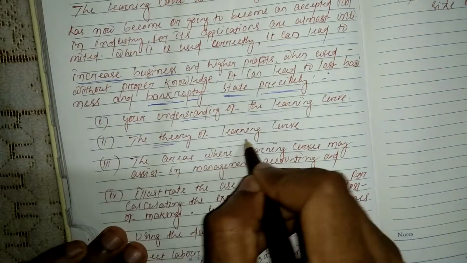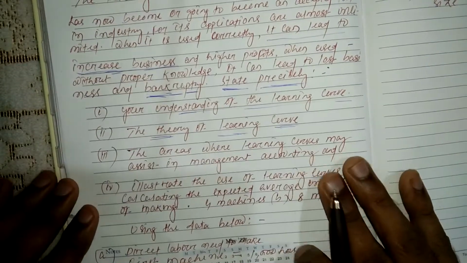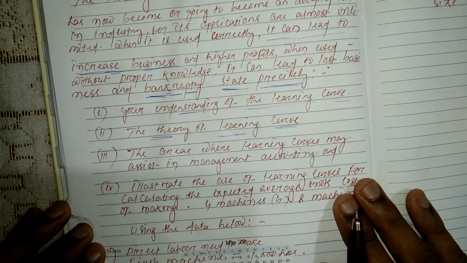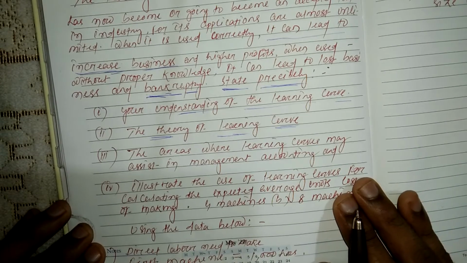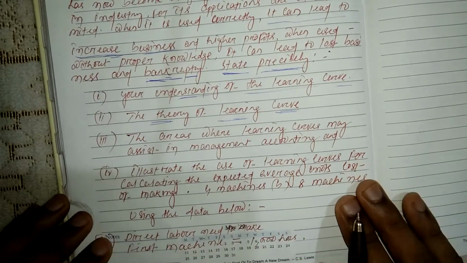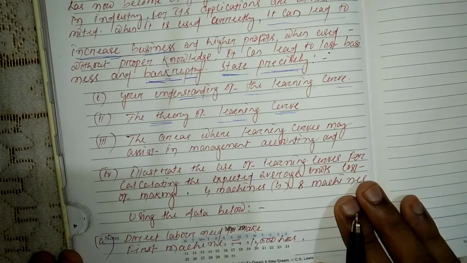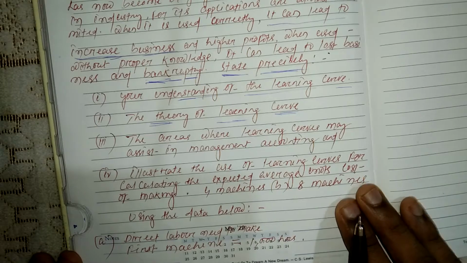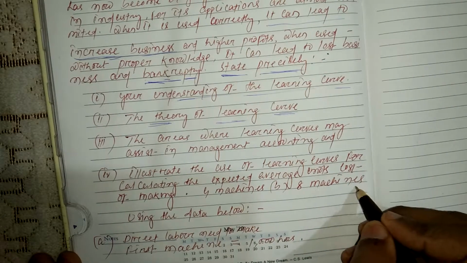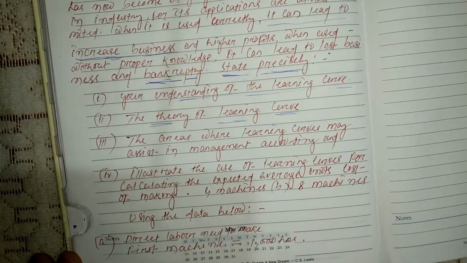the theory of the learning curve, the areas where the learning curve may assist in management accounting, and illustrate the use of the learning curve for calculating the expected average unit cost of making 4 machines and 8 machines using the data below.